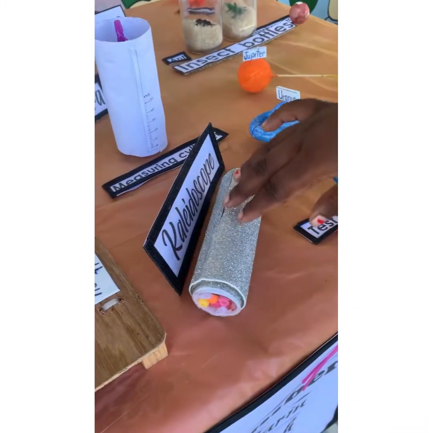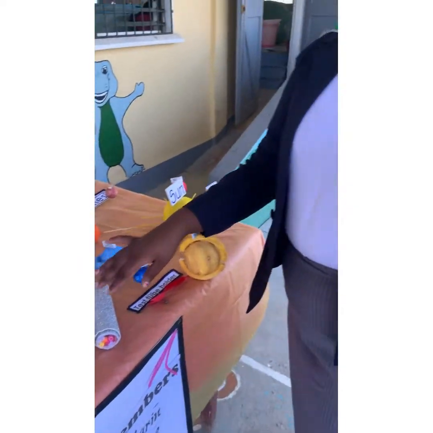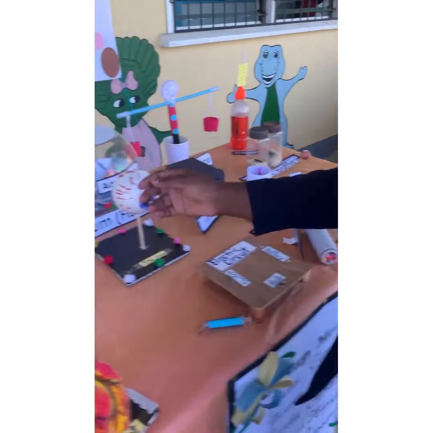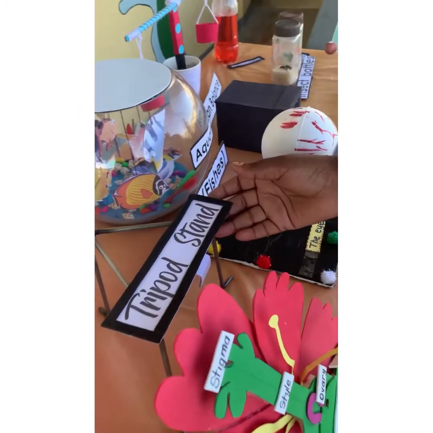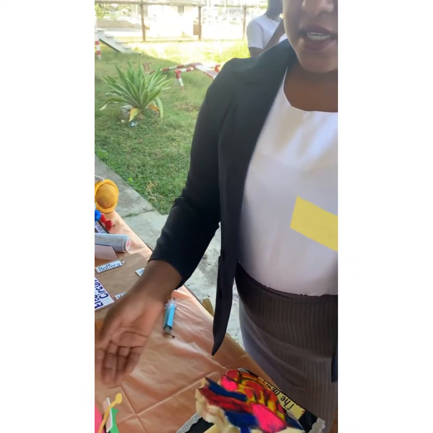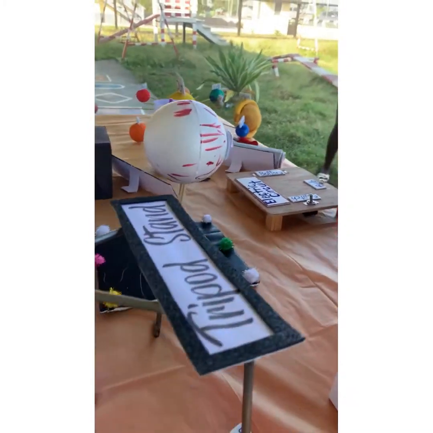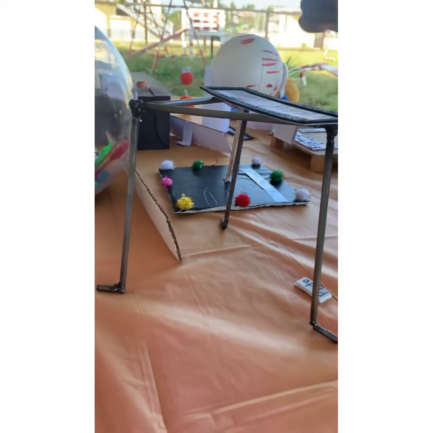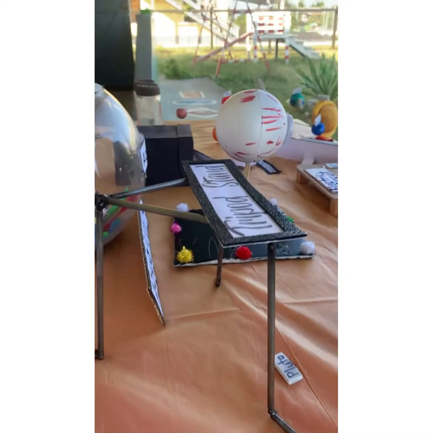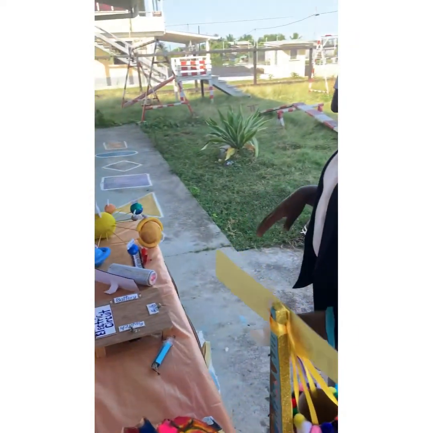Here we have the kaleidoscope. Now the kaleidoscope reflects the beam of light, and it's used to teach transmission of light. Over here we have a sample of the tripod stand, and this tripod stand is used in the lab. It could be used for support of the flasks and beakers, and it's also used to support a Bunsen burner when doing science heated experiments.